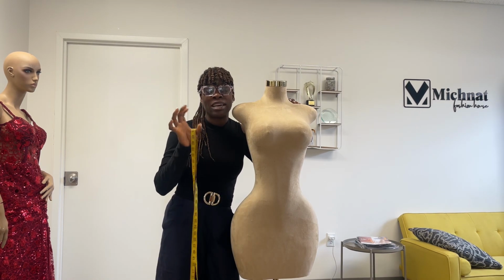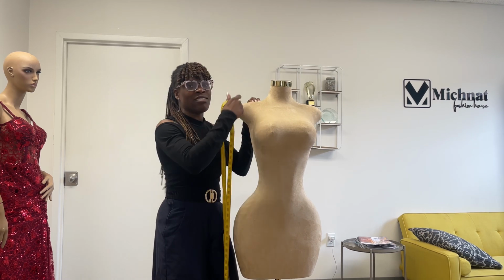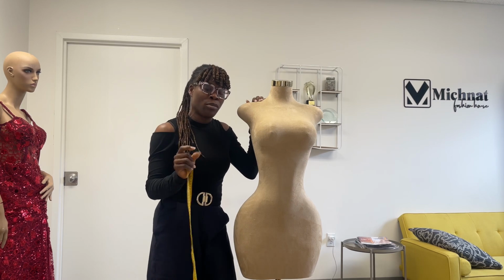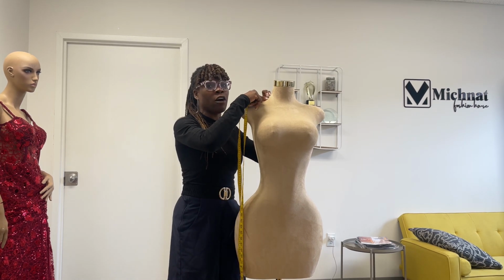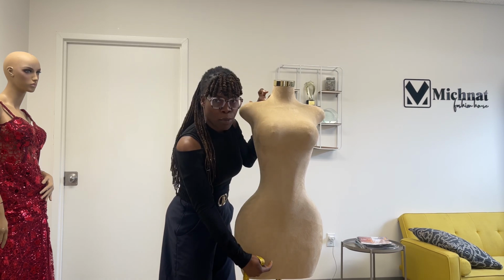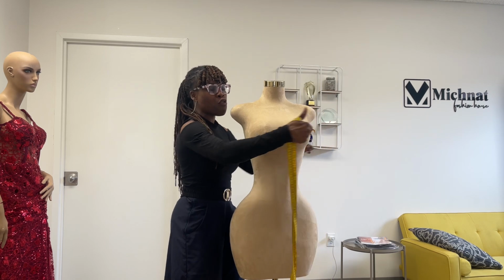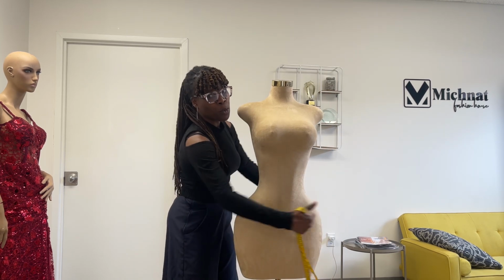There are two measurements to consider when you're taking your body measurement. One is the vertical measurement and the other is the horizontal measurement. The vertical measurement is any measurement from the nape of your neck down to your hip bone, while the horizontal measurement is any measurement round your body. That will show the fullness.